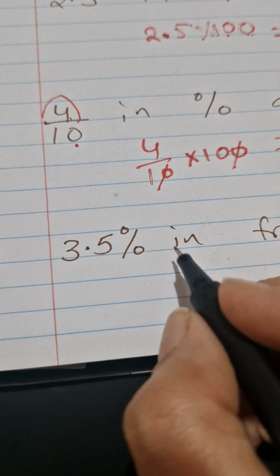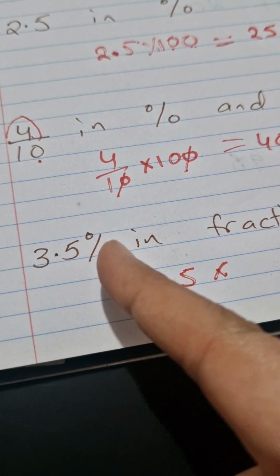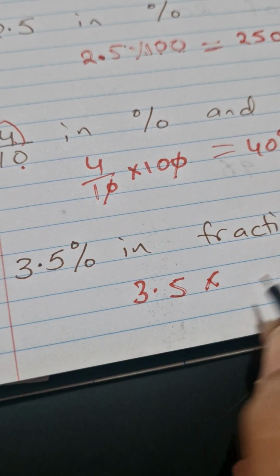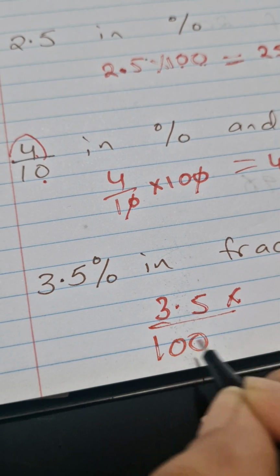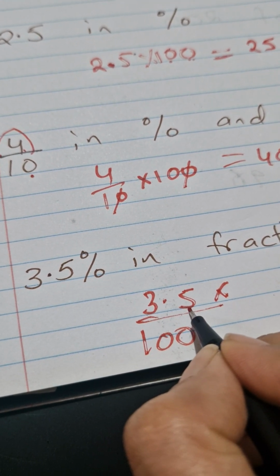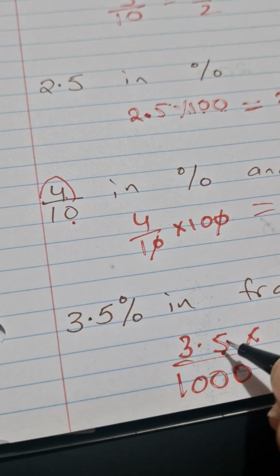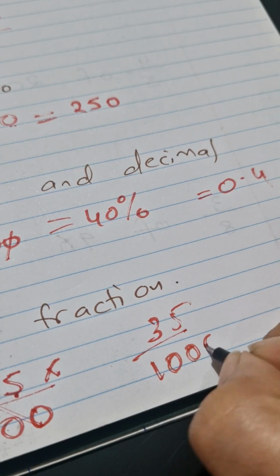Now you know how to find this one. I just told you that when we are converting a decimal percentage to a fraction, you will write it over 100, since percentage is out of 100, but it has a decimal. How many numbers are after the decimal? 1. So add one more 0. Understand? And remove the decimal. So 35 over 1000.